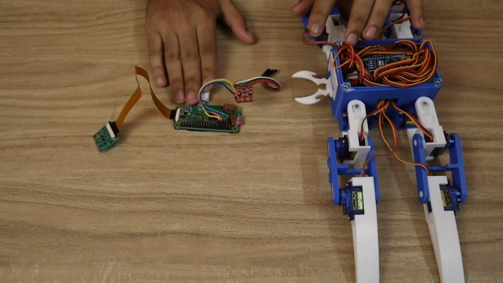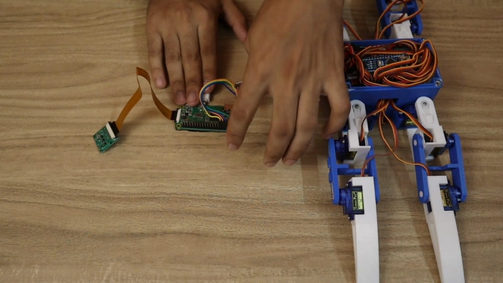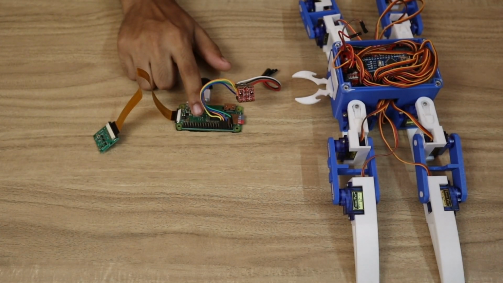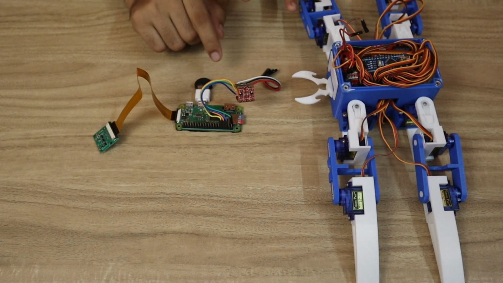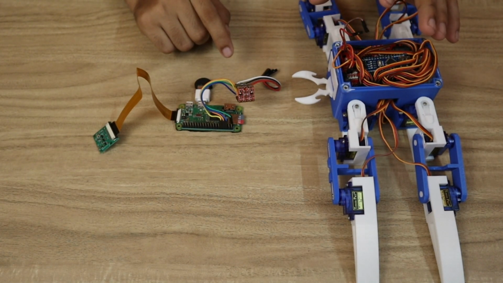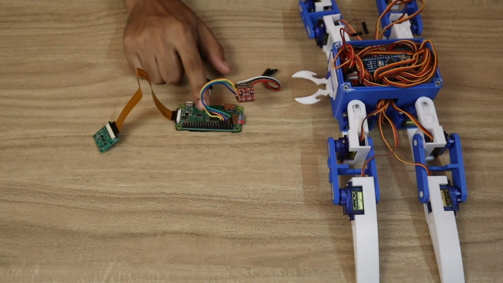Now, like I said, we have a 5 volt VCC and ground pin from this LM2596. You just connect that 5 volt pin with the 5 volt pin in Raspberry Pi and the ground pin to the ground pin of Raspberry Pi. Again, all these things are in the diagram, so you can check that out also. But still, I'm saying that the 5 volt pin will go to the 5 volt pin in Raspberry Pi and ground will go to the ground of Raspberry Pi.